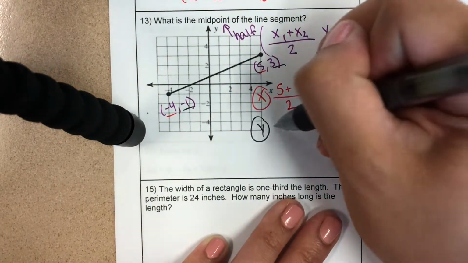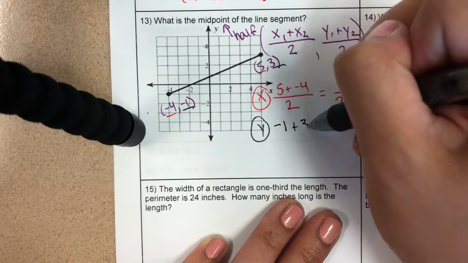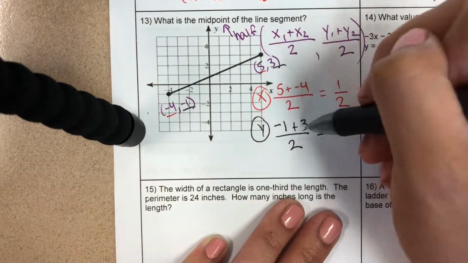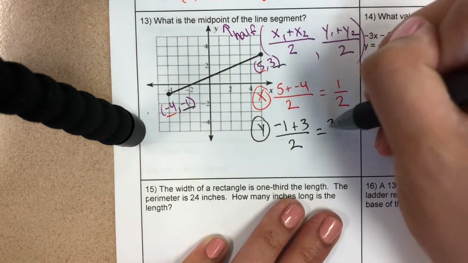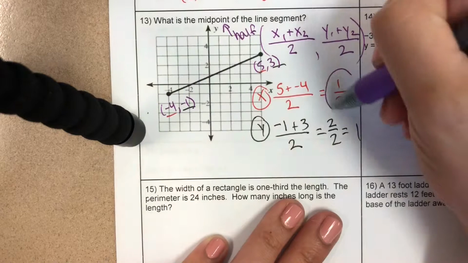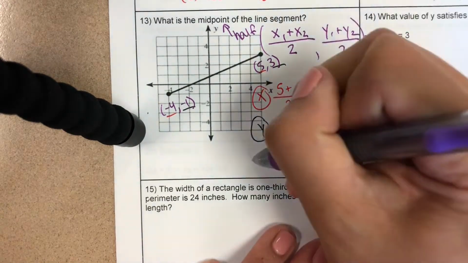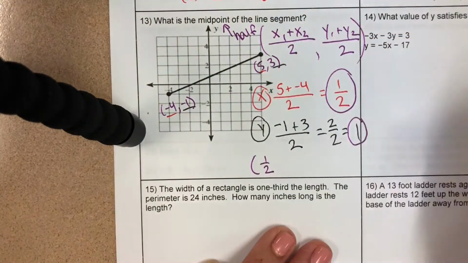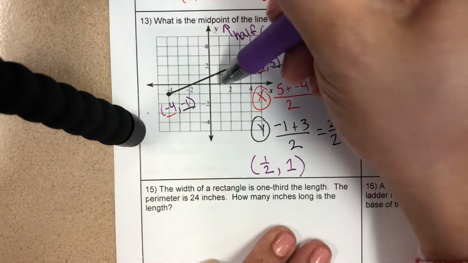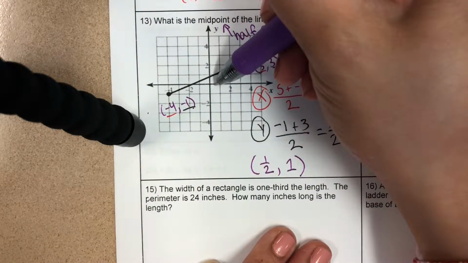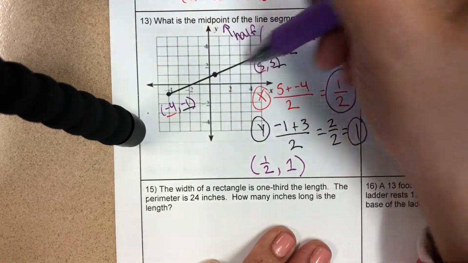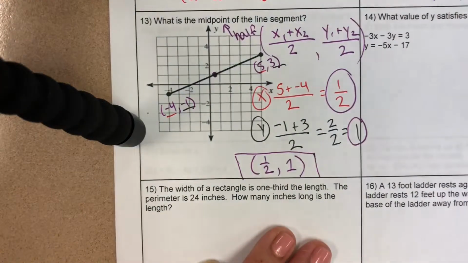My y value is -1, and then I'm going to add 3. Remember to divide it by 2 for the midway point. -1 plus 3 is 2 over 2, and that's going to give me 1. So right now I have 1/2 and I have 1. When I put it together, my x value is 1/2, my y value is 1. If I want to double check, 1/2 is right here, 1 is right here. That looks like the midpoint, so I know that this answer is correct.